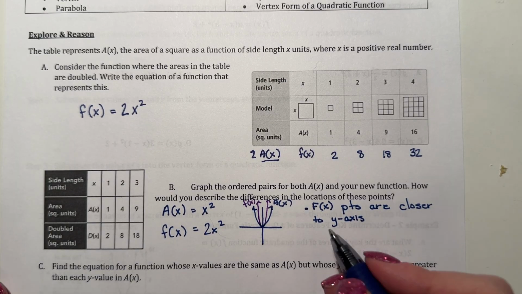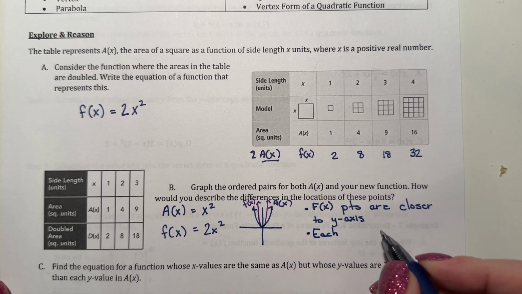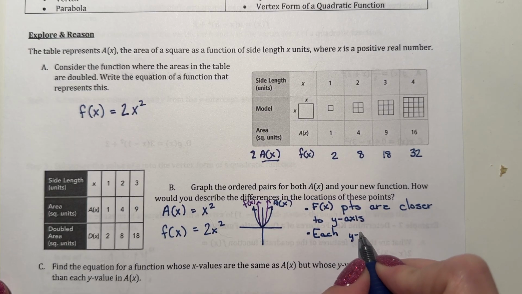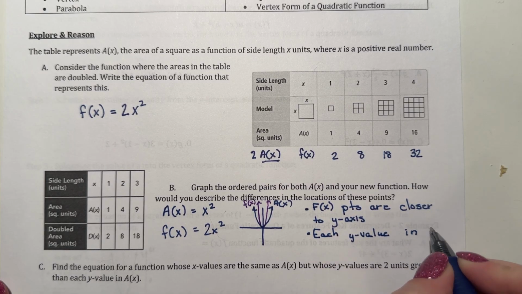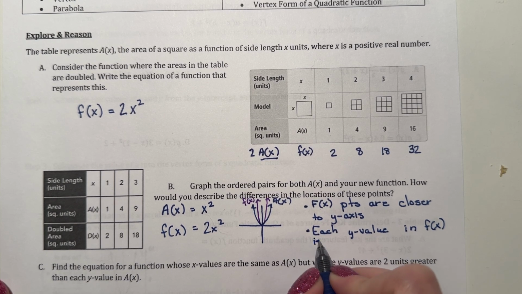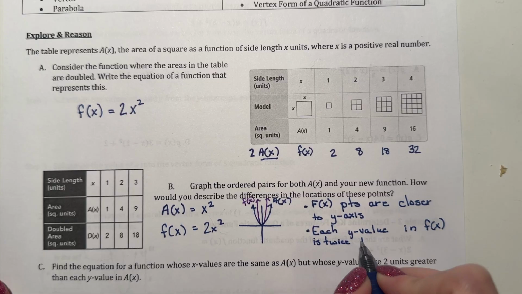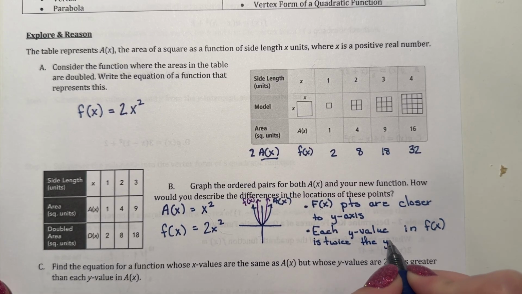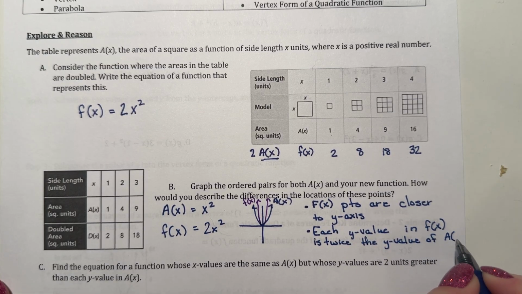You should notice that each y value in the new function, so f of x, is twice the y value of the original a of x.